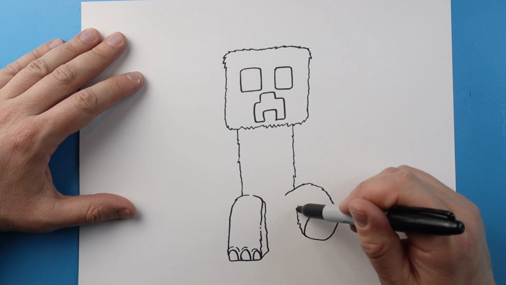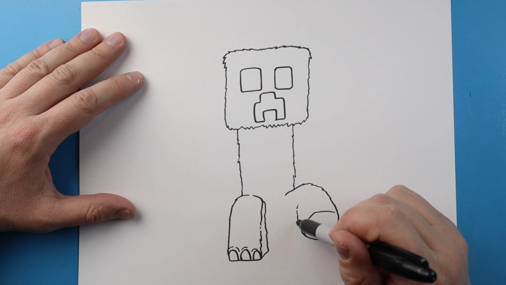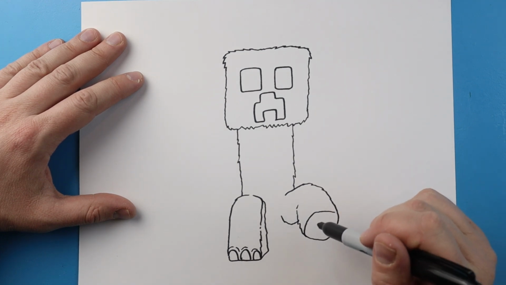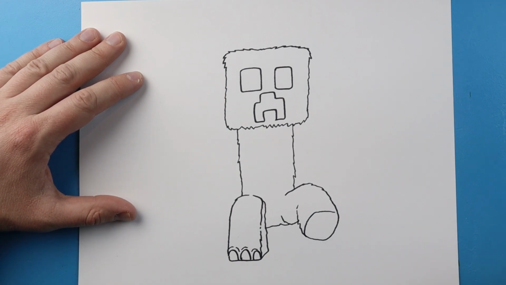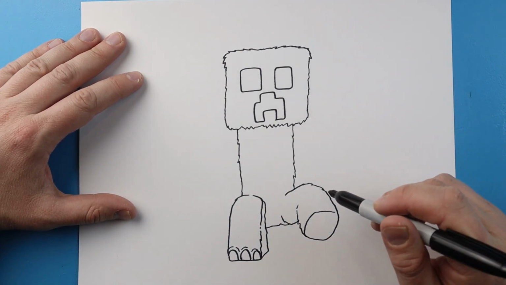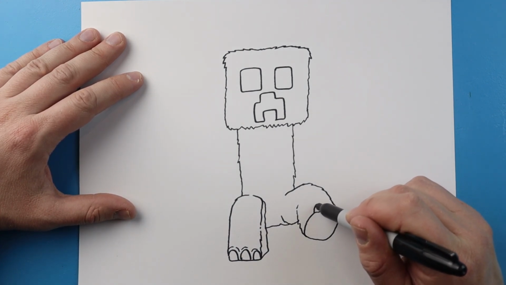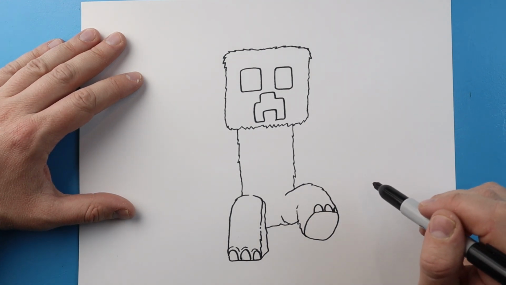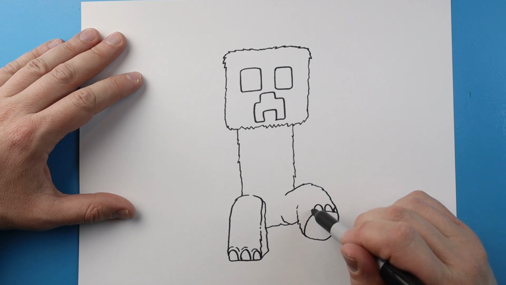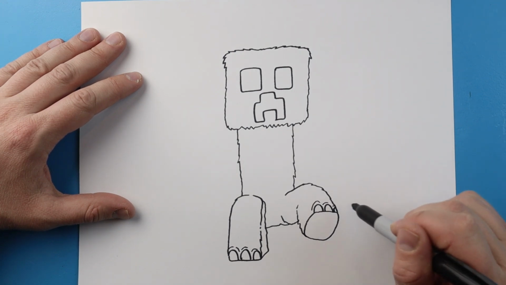Let's bring this line up. Then we're going to bring this into here, and then this line across. Then we'll make the toes again. We'll go up and down, and then a small one here. Then some more curves.